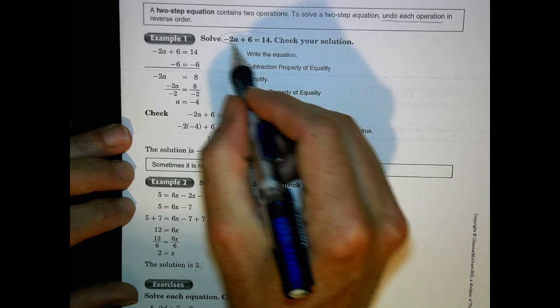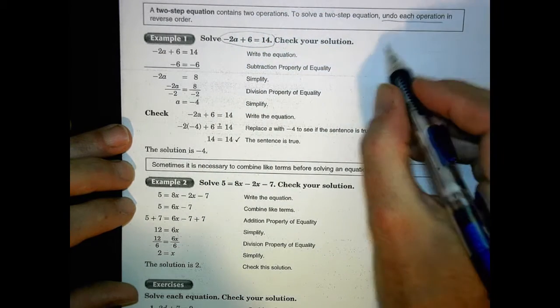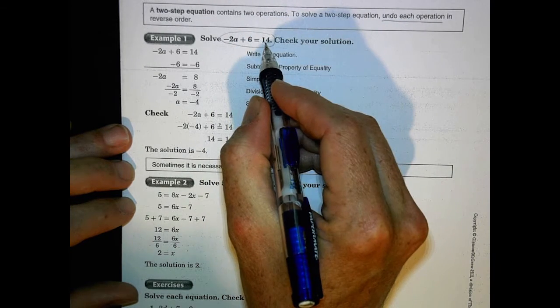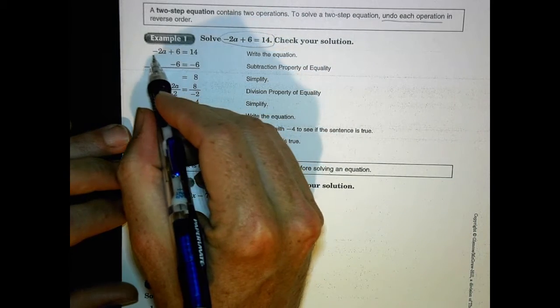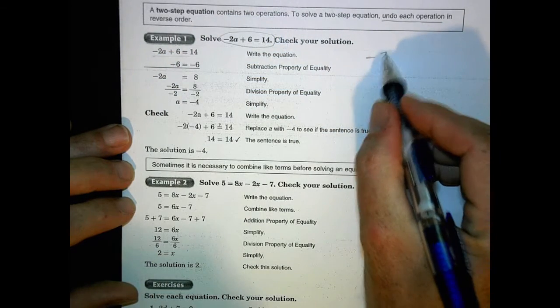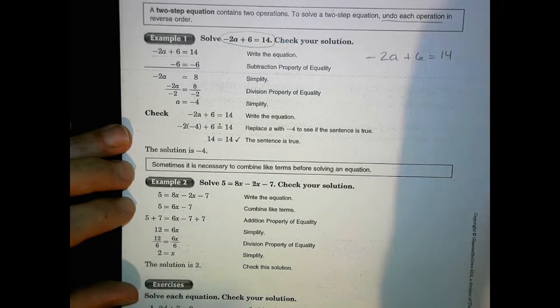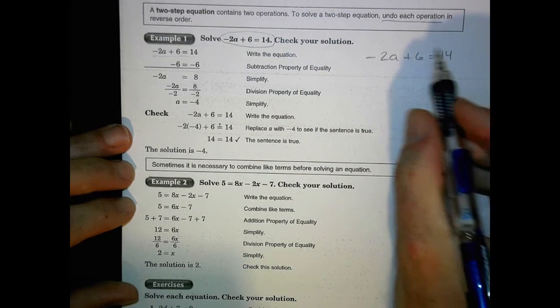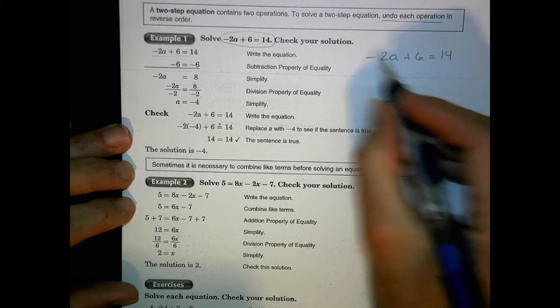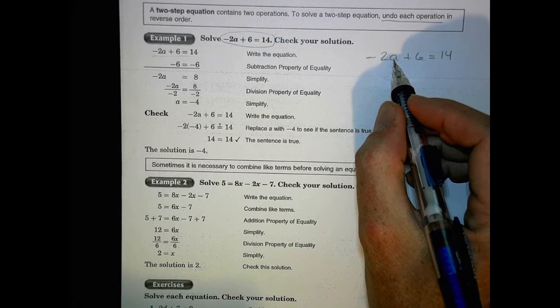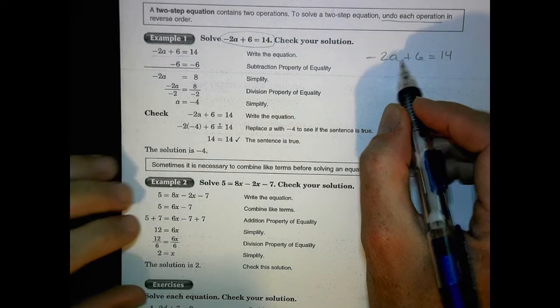So first we have an equation like this, negative 2a plus 6 equals 14. The first step is always to write that equation down. I'm going to write it over here just so we have a little bit more space for now, because there's always not enough space in our worksheet for us to do this here. When I look at this, what I want to try to do is solve for a. I want to get the a isolated by itself.